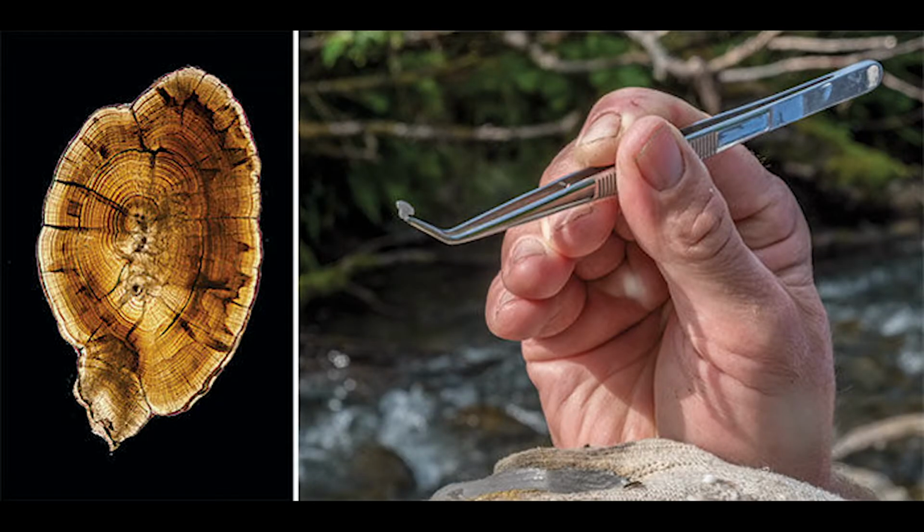And here's a photo of David Schindler, who's Daniel Schindler's dad. And here's another photo of this tiny little object called an otolith that's found inside the head of salmon and is used by scientists to track their movements.